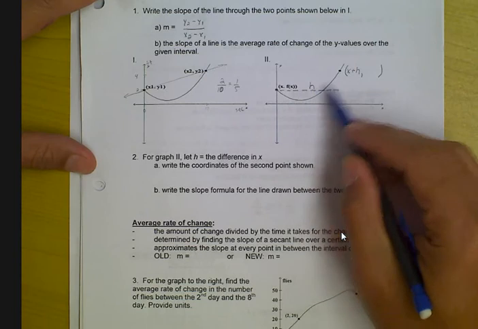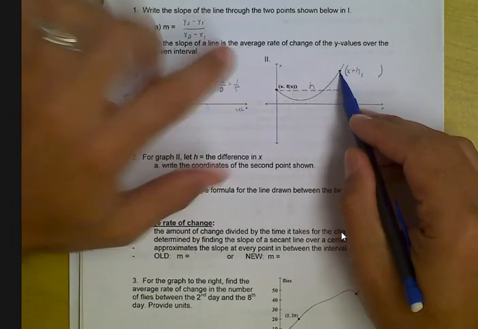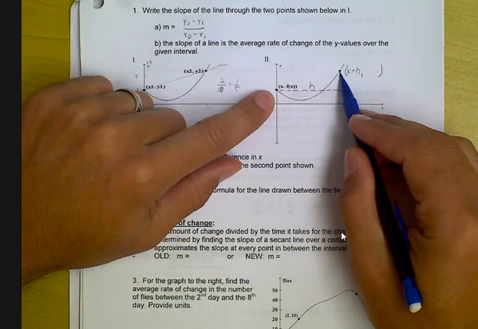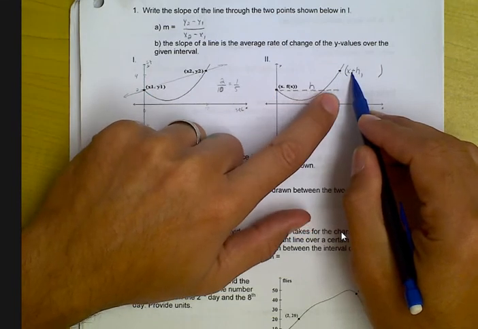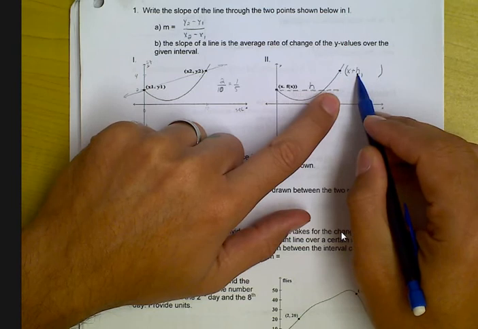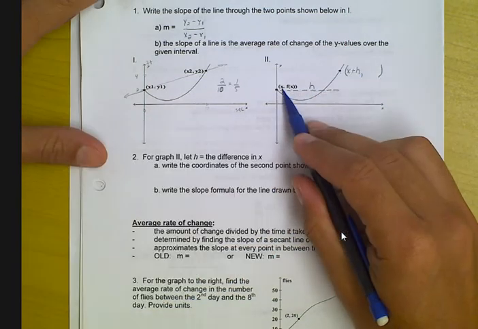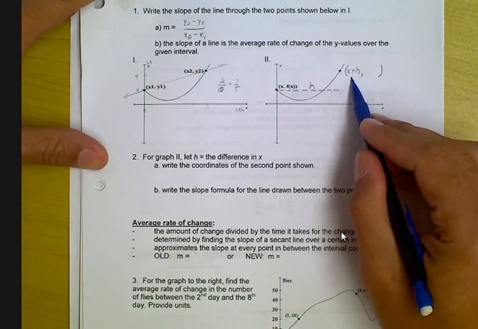So this point I could label x, which is where we started, plus the horizontal change that we just did when we drew it in of h. So this x coordinate we're going to say is x plus h.